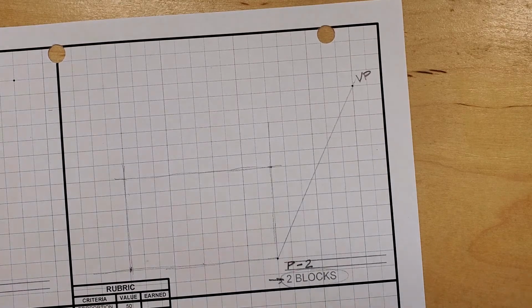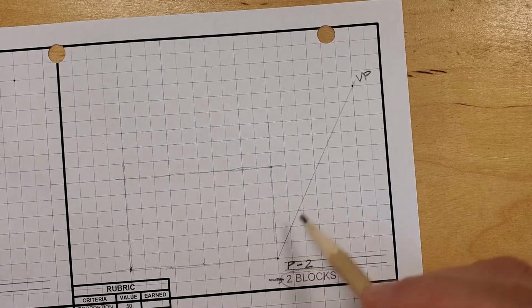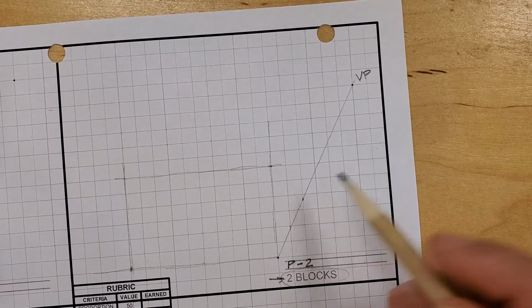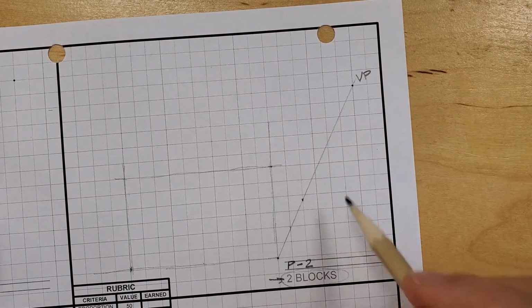Now, how do we determine 2 blocks deep? The way I'm going to tell you that we're going to determine 2 blocks deep is that we're going to count back along this z-axis, all right, every vertical line. So right there's 1, right there is 2. So right there is going to be our mark.